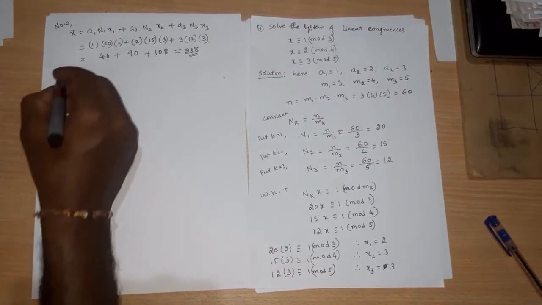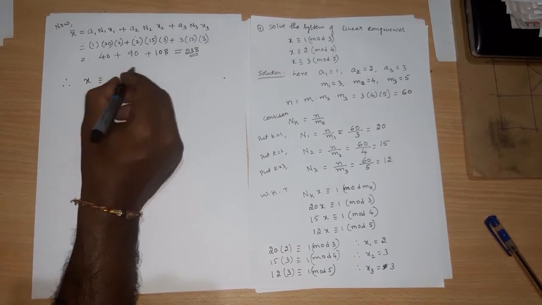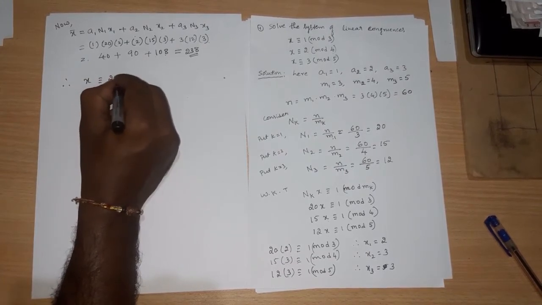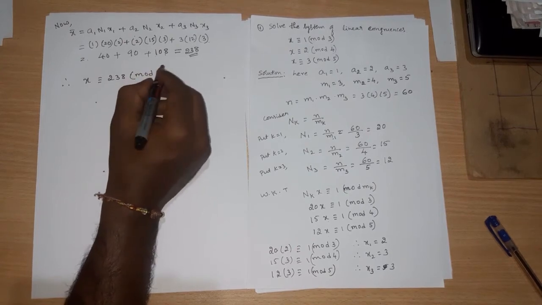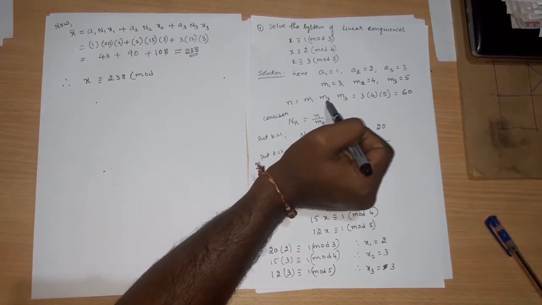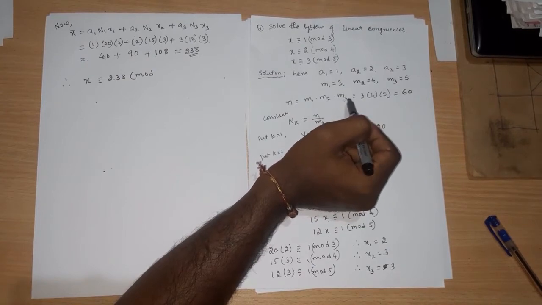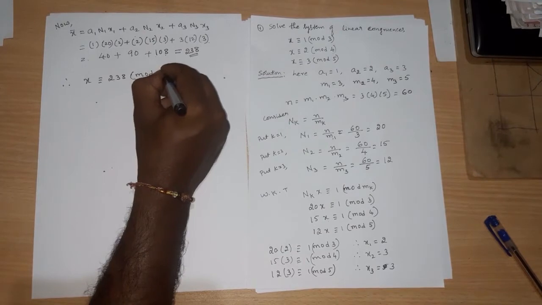So therefore x is congruent to 238 mod n, where n is 60, that is m1 m2 m3 m4 m5 and so on up to mk, right? So that is your mod 60.